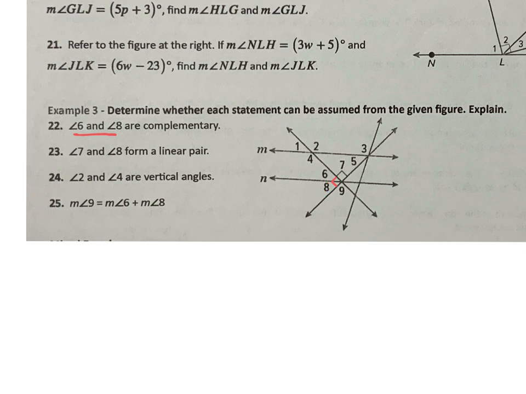It says they form a linear pair, and that's not true because these two angles do not form a straight line. Angle 6 is not accounted for in angles 7 and 8. Remember, a linear pair are adjacent angles forming a straight line, and those two angles are not.